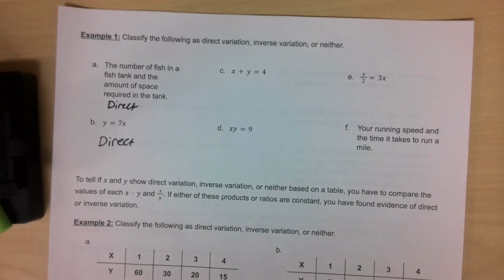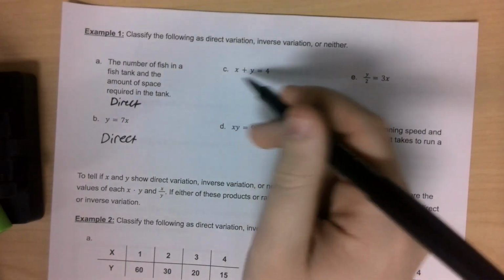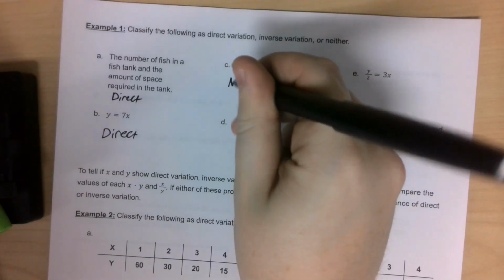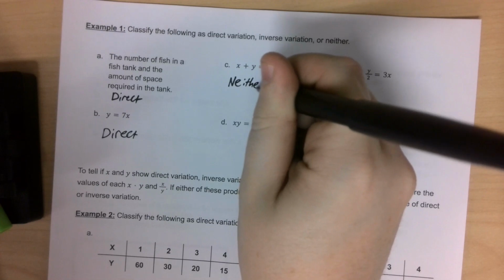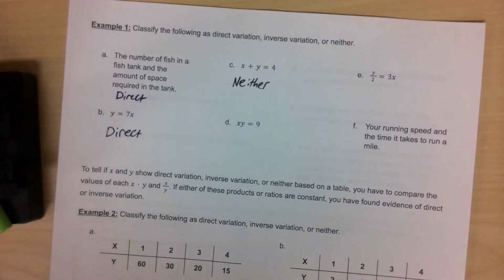What do we think about C? Is there a way to get y equals some number times x, or y equals some number divided by x? Unfortunately for us, there is no way to get it in either of those forms. We say neither. This is neither direct nor inverse. It can only be y equals some number times x, or y equals some number divided by x.